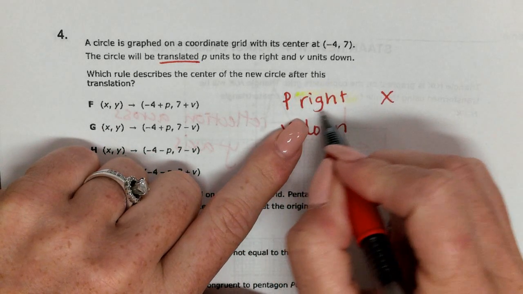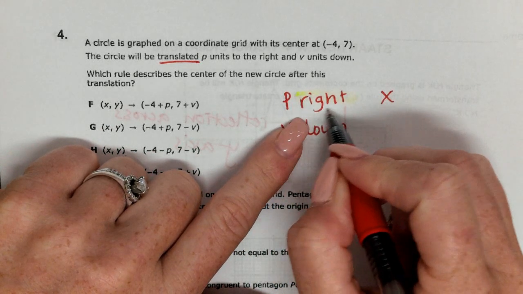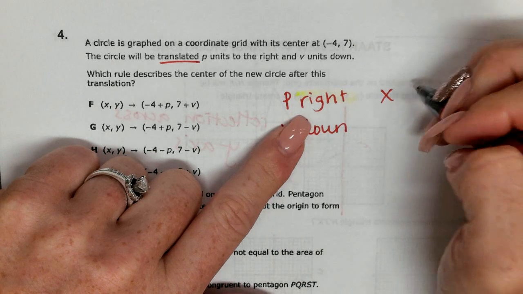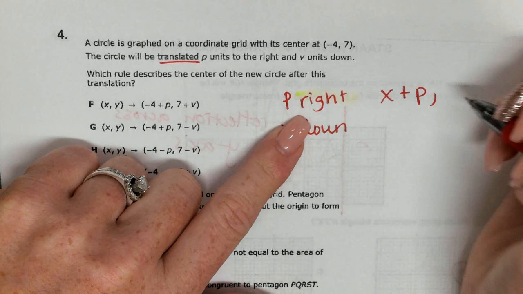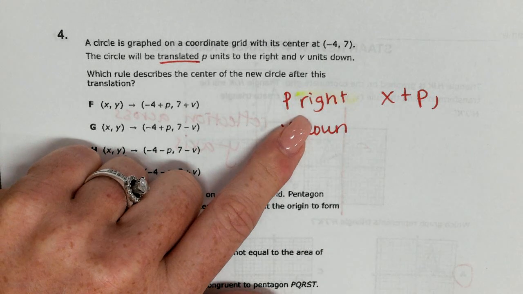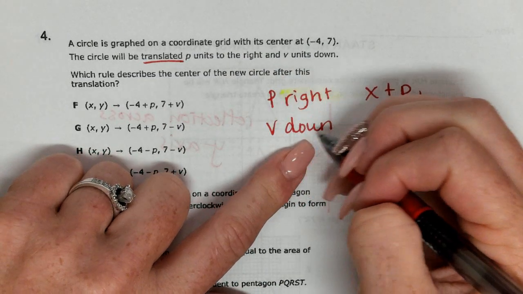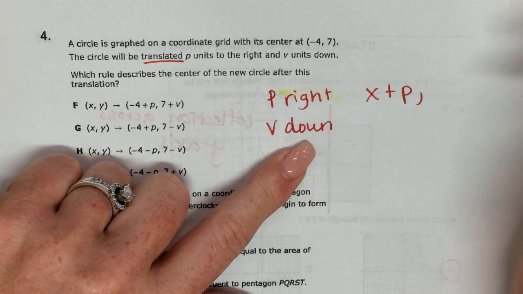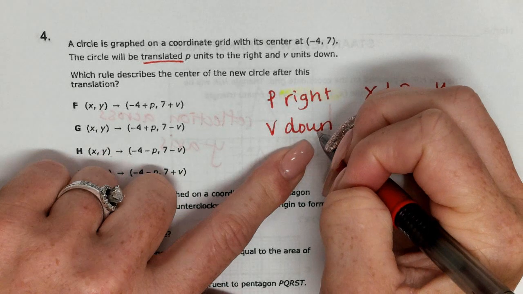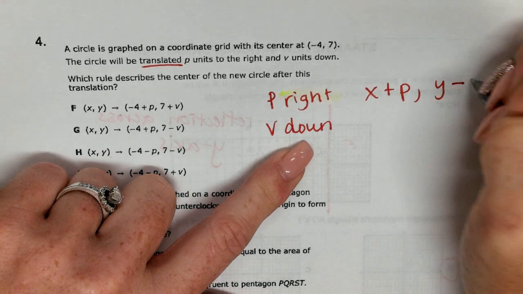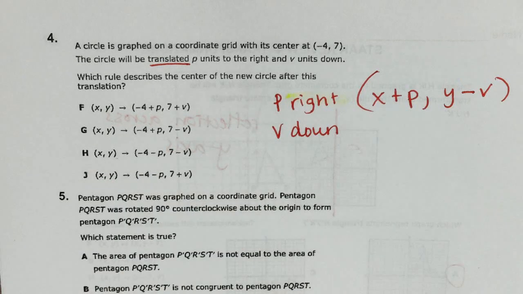Okay, so what axis moves right to left? The x-axis. And is right positive or negative? Positive. So x plus p. We're used to putting a number there, but it doesn't matter that it's not a number. All right, which axis moves up and down? The y. And is down positive or negative? And there's your rule. Okay, now stop and look.